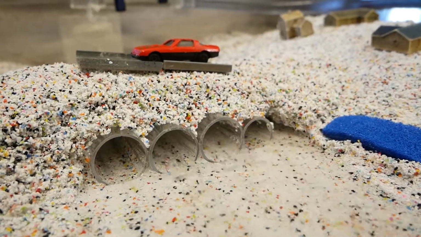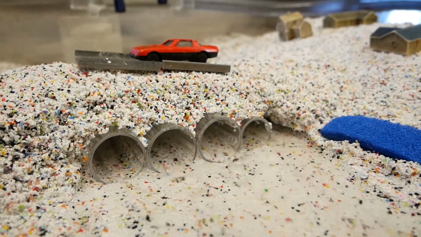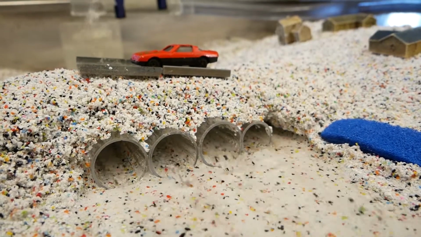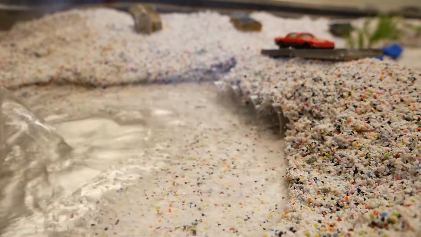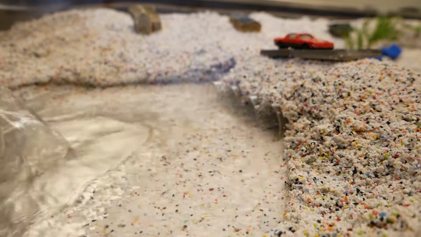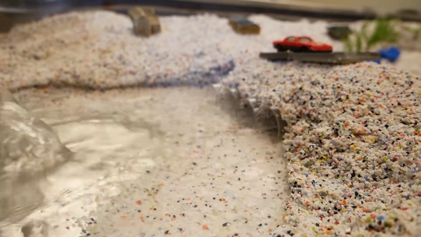Let's check in on our culvert. We can see that one edge is already starting to collapse a little bit. This is probably no longer a drivable stream crossing. If we look upstream from the culverts, we can see that water is pooling before it can enter the tubes, which can cause more erosion and damage to local property.